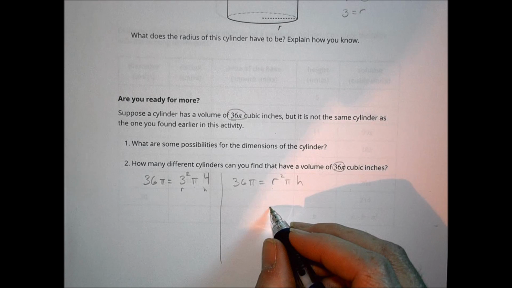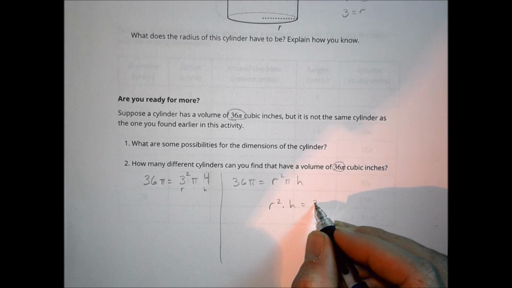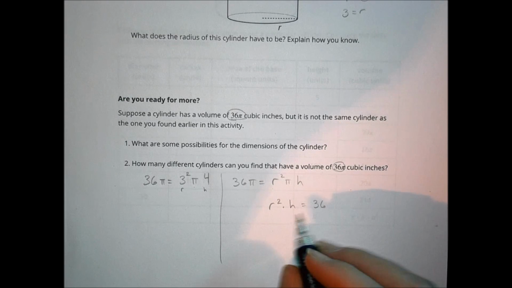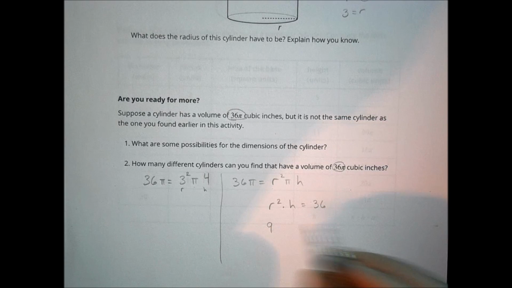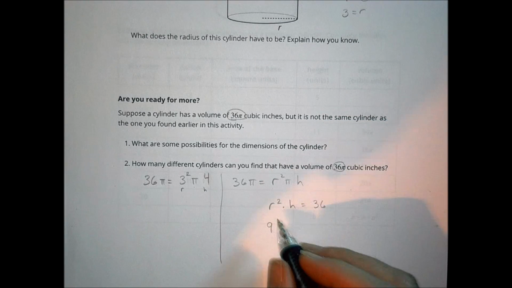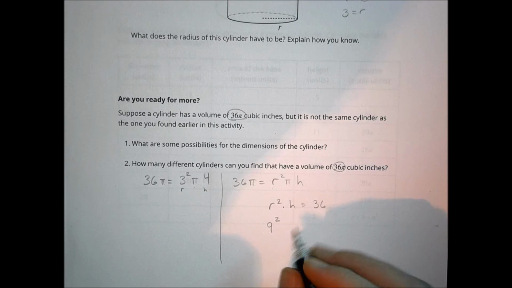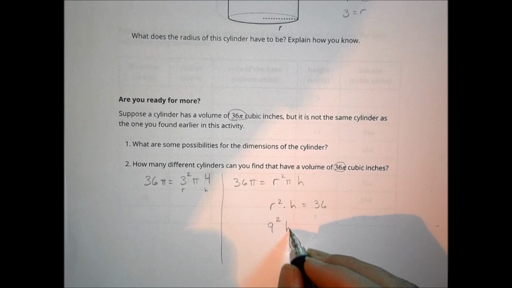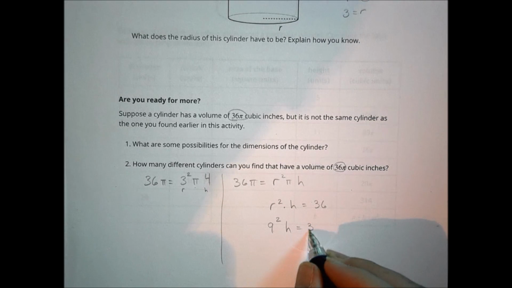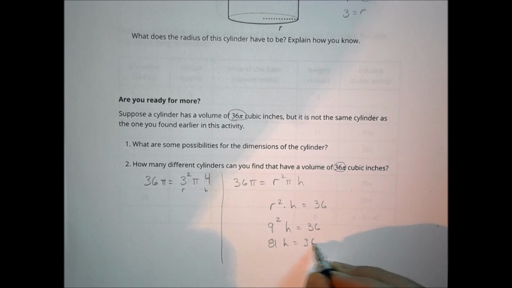So I need an r squared value times an h to equal 36. So one thing you could think about doing is I went ahead and thought about 9. I used 9. Why 9? Well, I did 9 squared. And when I do 9 squared, I know it's going to be 81. It's pretty large, right? So if I did 9 squared and made this equal to 36, and that's 81, h equals 36.